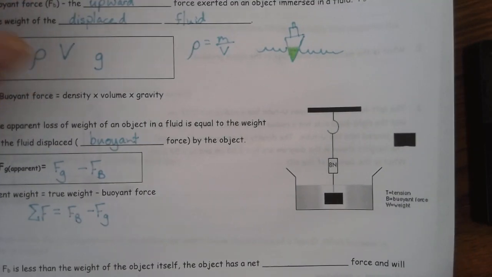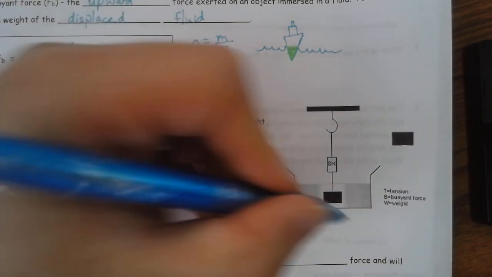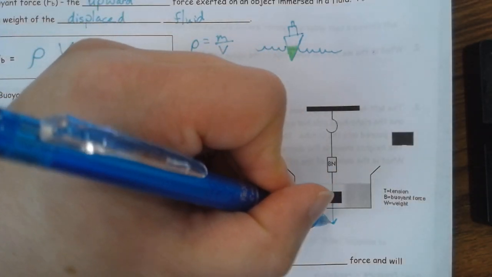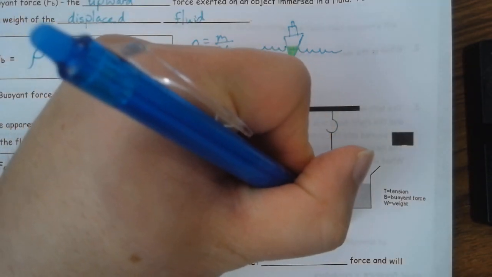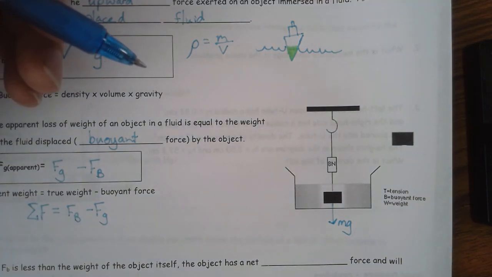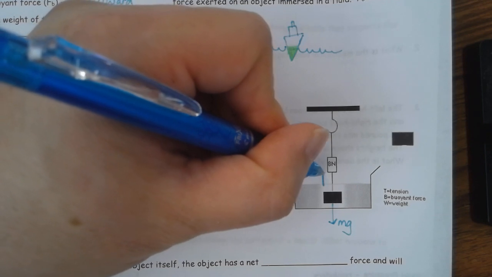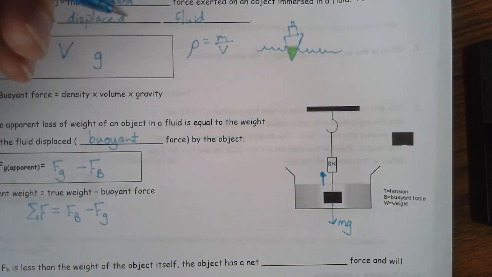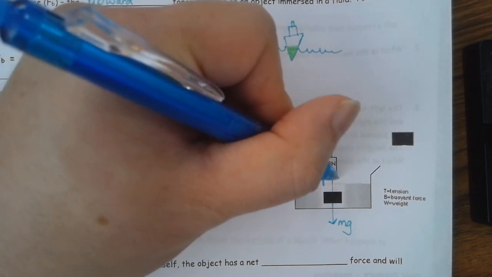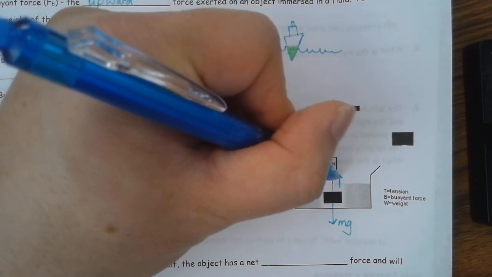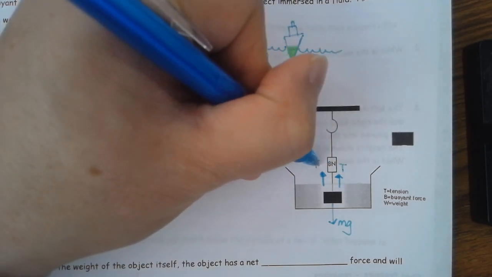This means when we look at a weight hanging into the water, we have this mystery weight with what hanging down? What's pulling everything down? So mass times gravity is the force of gravity. But what else is happening to it? For it to be suspended in the liquid, we have the tension in the rope and buoyancy. So for this to not be sinking, there's tension in the rope and buoyancy.